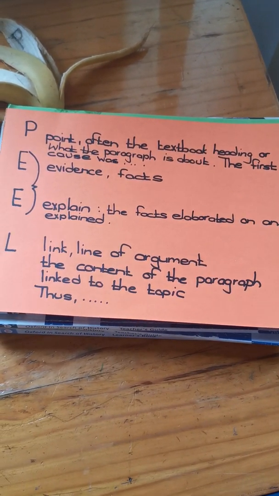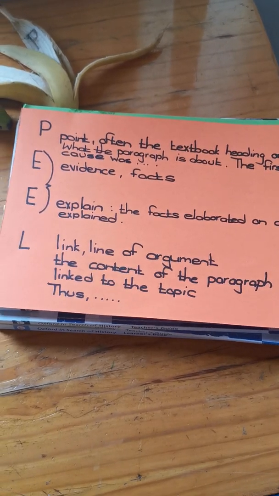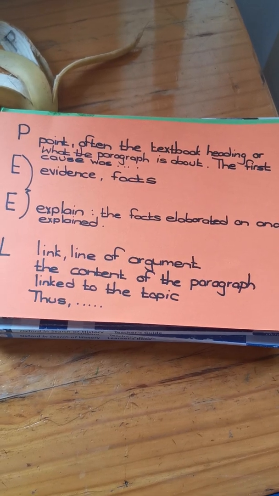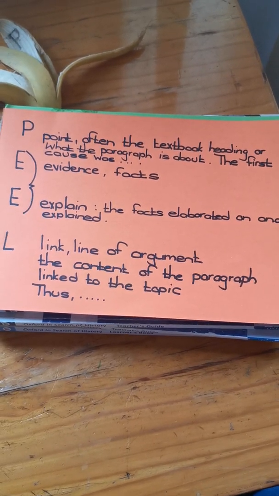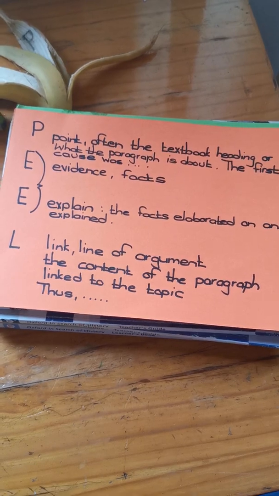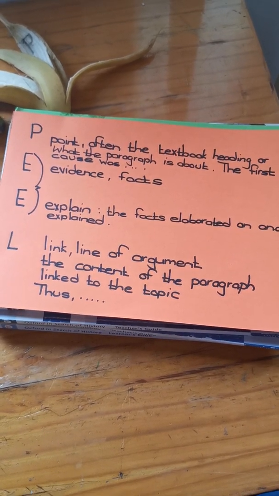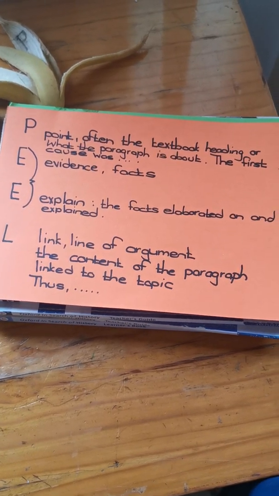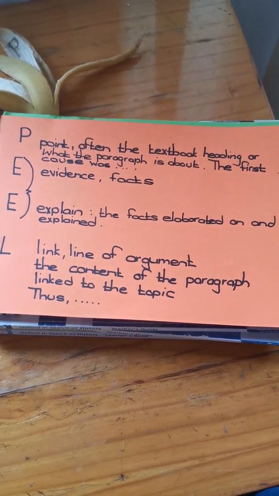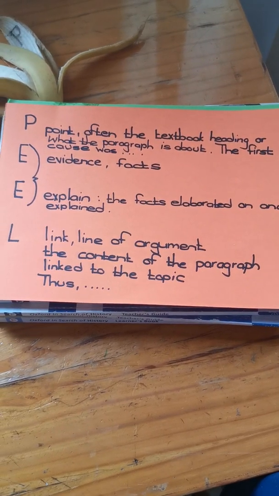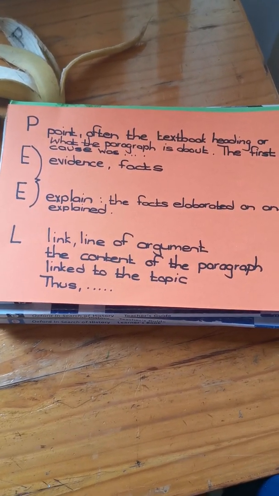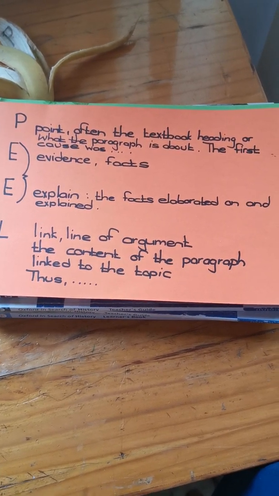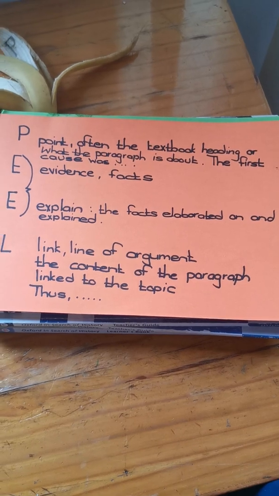Then the 2 E's, and I find they're quite interchangeable and can be confusing because in fact you might use the first E, evidence and facts, and then you might jump to explaining that straight away. So you've got an E, then you give more facts, so another E, then you explain that, so another E. And so I find it's best not to get confused. This method's supposed to help you, not make it more confusing. So the first E is evidence and facts, and the second E is explaining. So when you take those facts and you elaborate on them, anything extra you give about those facts.